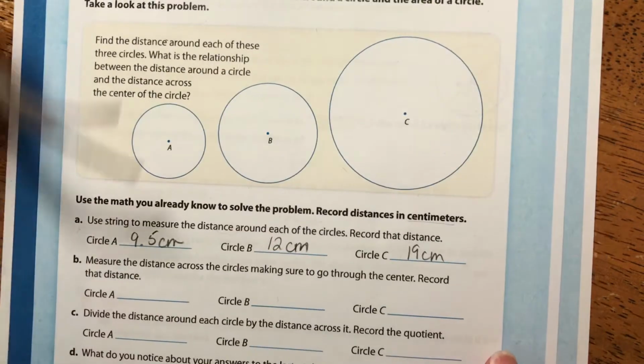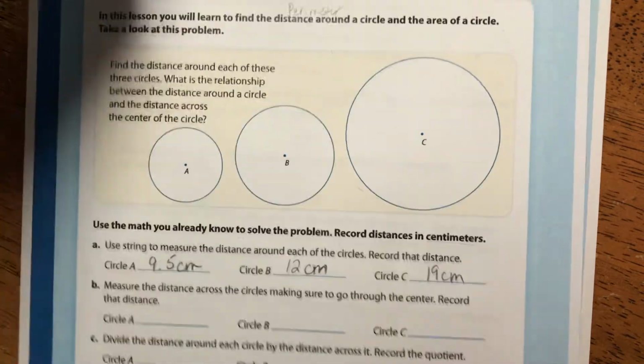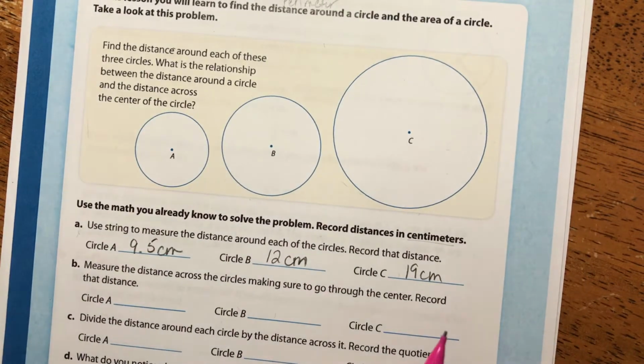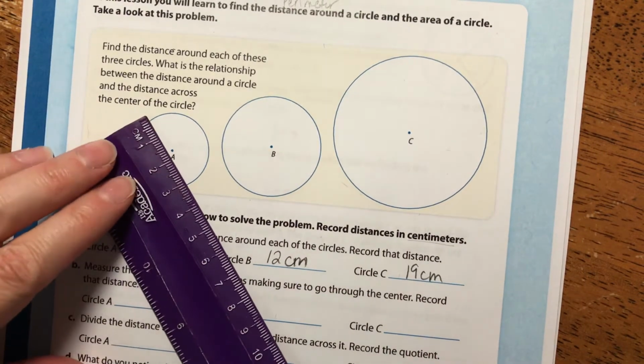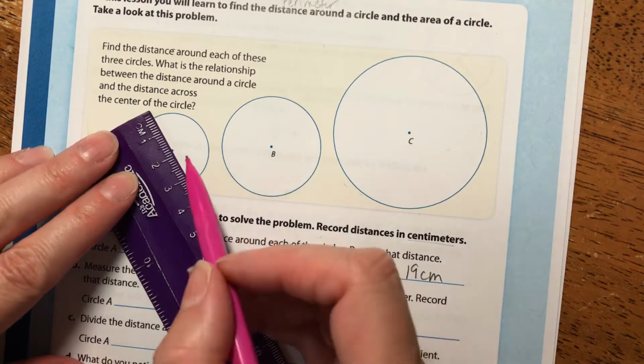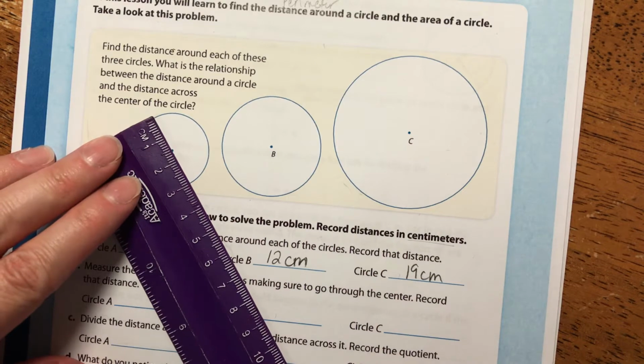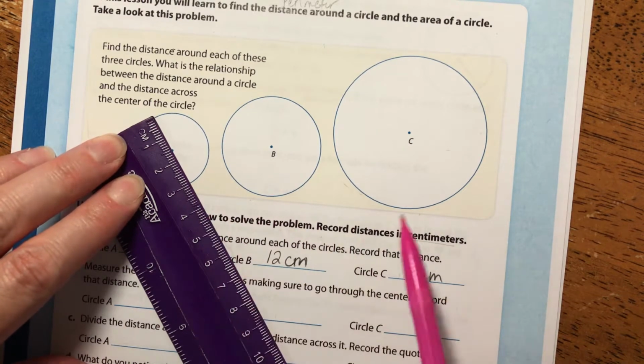Okay, now this part should be easier. Measure the distance across the circle, making sure you go through the center, and record. So I'm going to lay this down here. All I have to do is make sure I can see the center point. See how I can see it right in the middle? All right, I'm going to put 0 on one side. And look, that looks like about 3 centimeters.